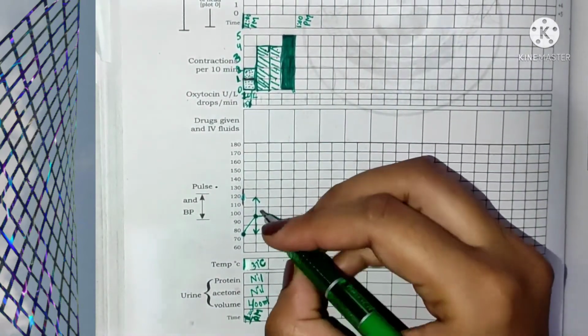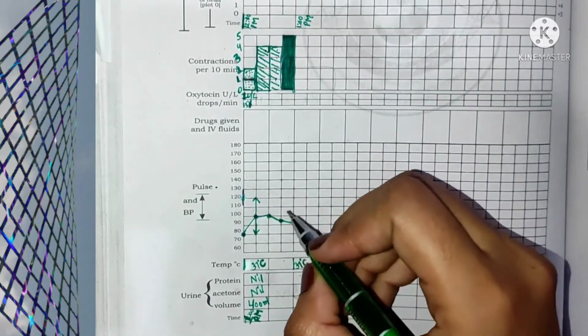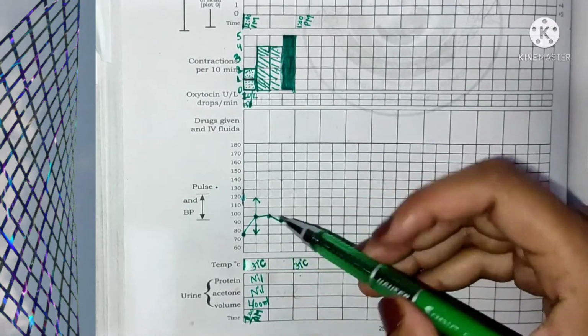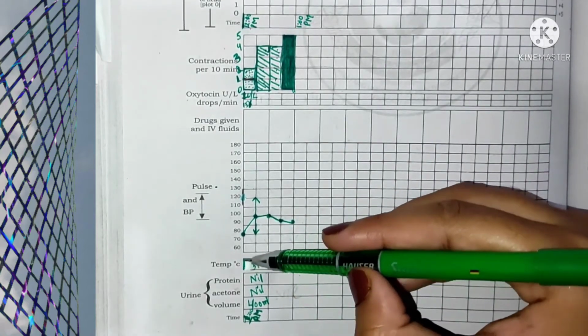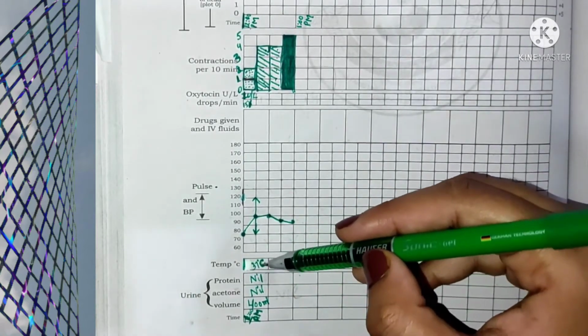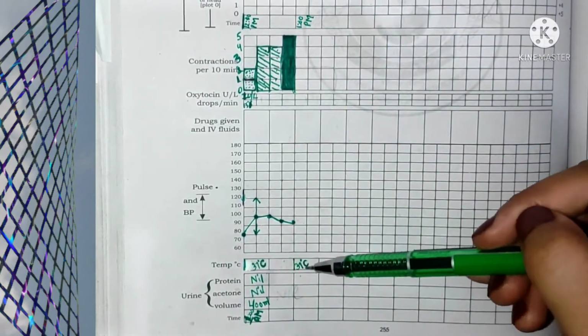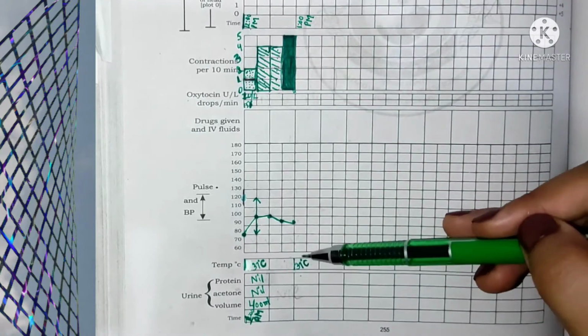Next, you are going to record the blood pressure. Okay, blood pressure is usually recorded after every 4 hours, and temperature is recorded after every 2 hours. So you recorded the temperature at 12 p.m., it's 37, then again you recorded the temperature, it's 37.